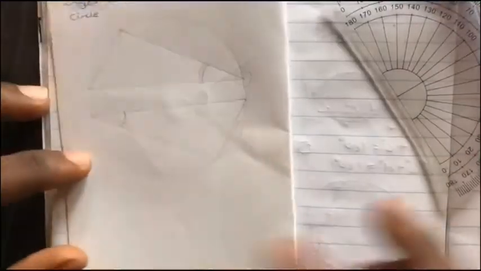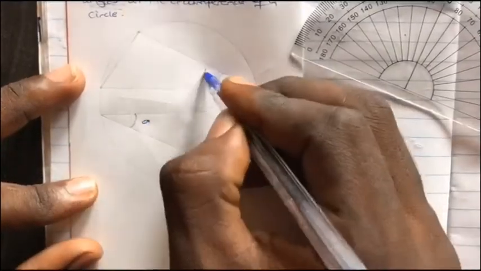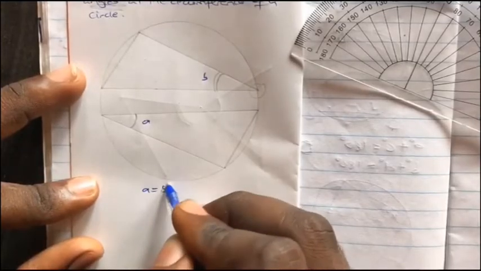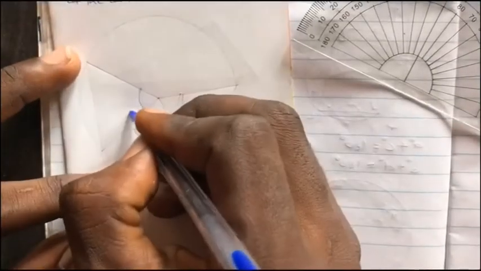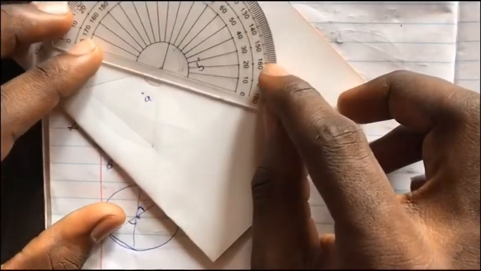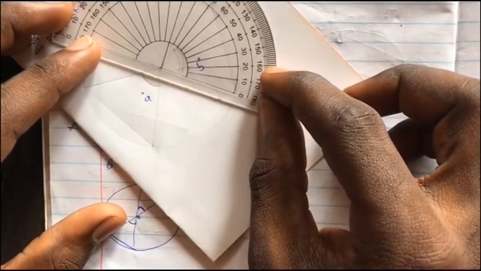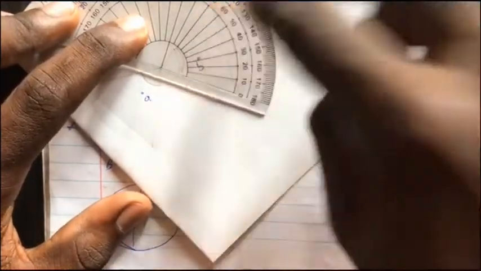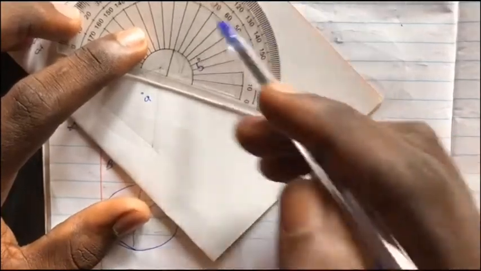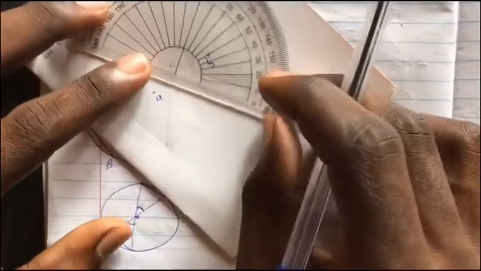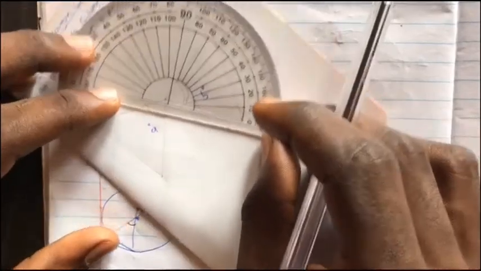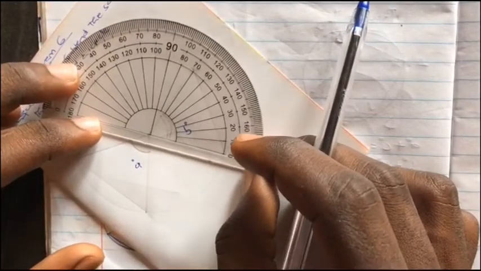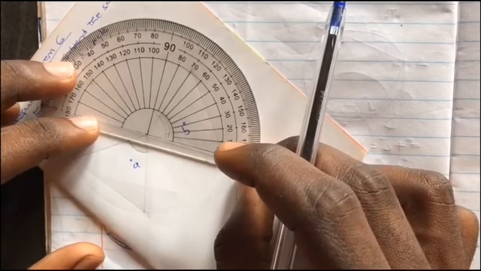So I have to state that with the previous one, if this is A, this is B, I'm saying that A is equal to B. So let this be A and let this be B. So I'll put a protractor on the baseline and measure for B. And B is close to 70 degrees. So you can see here, 70 degrees, this line. So B is close to 70 degrees. Now let's check for A.